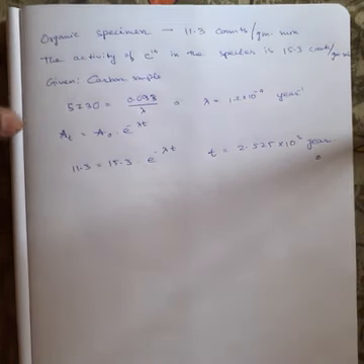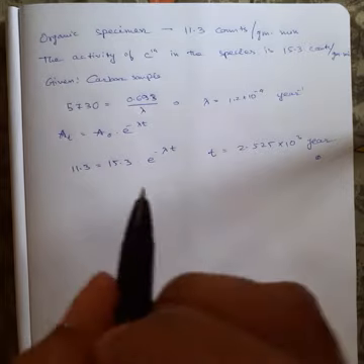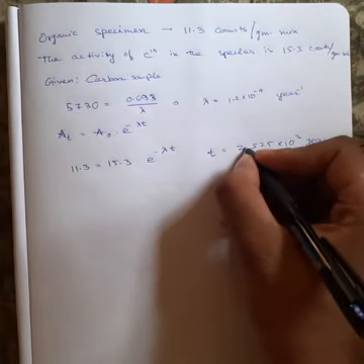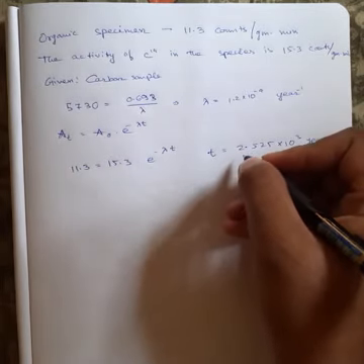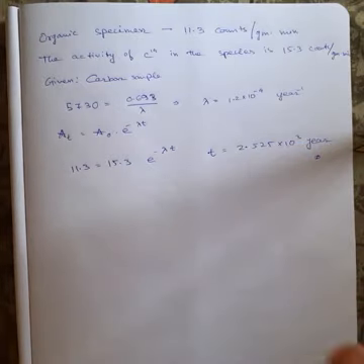old. Or we can say that this sample died this many years ago, because as I was saying, the nitrogen intake and the carbon intake will stop basically.